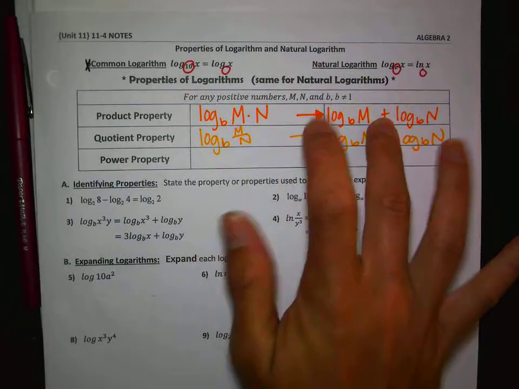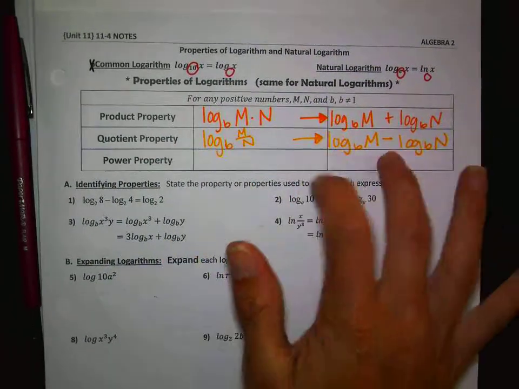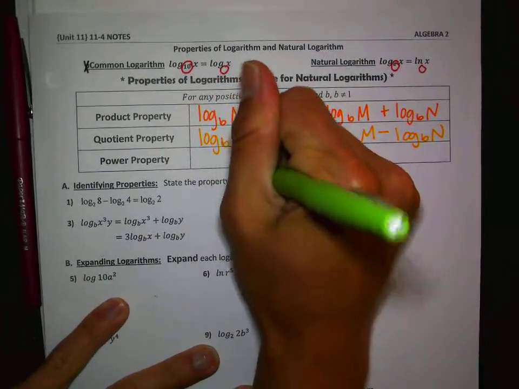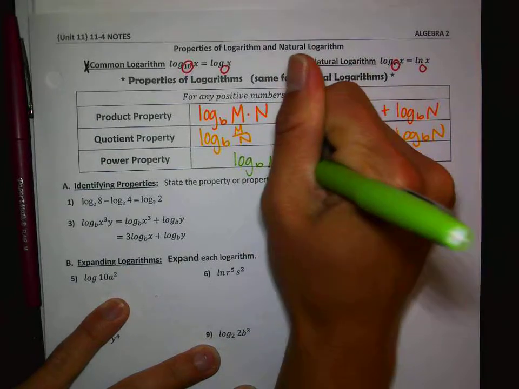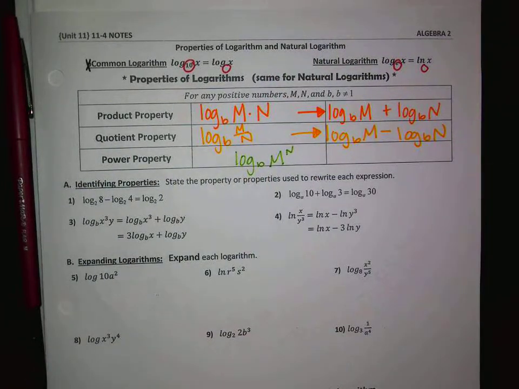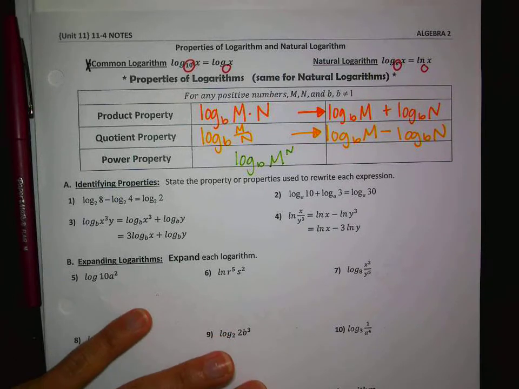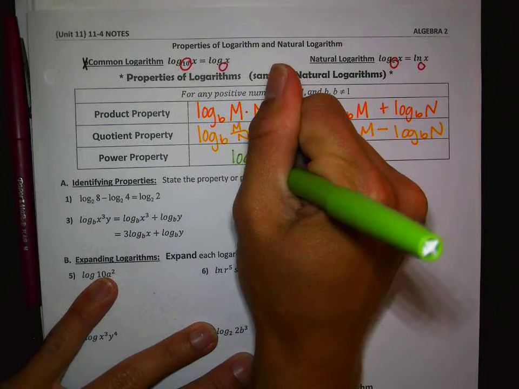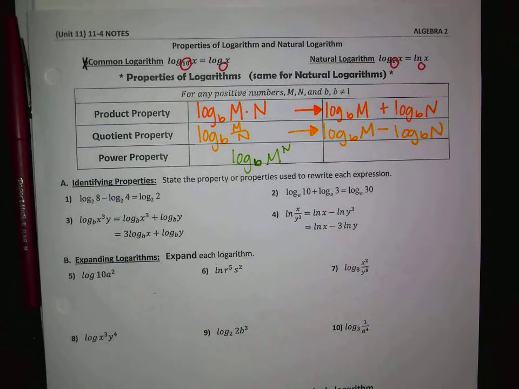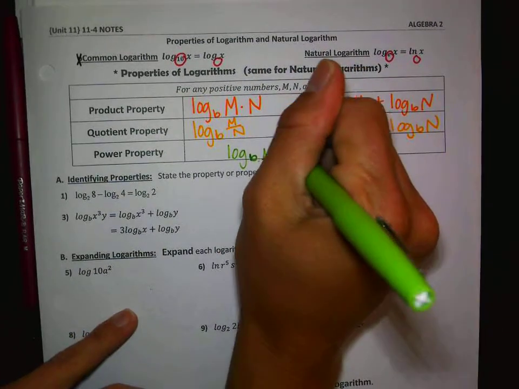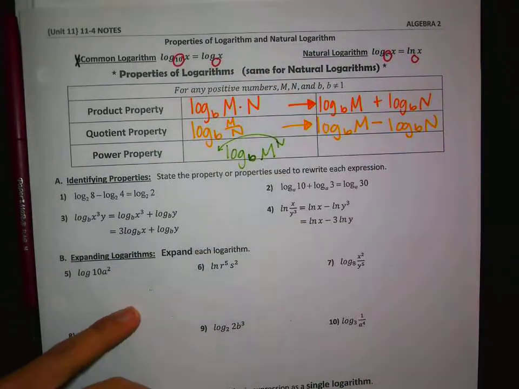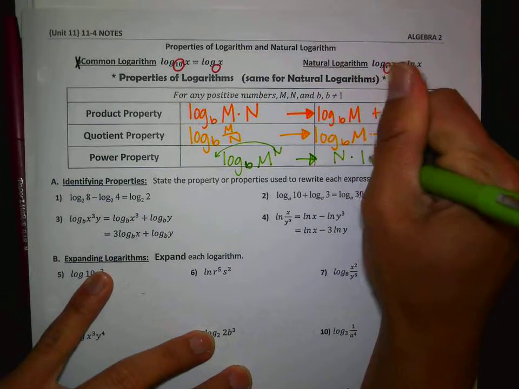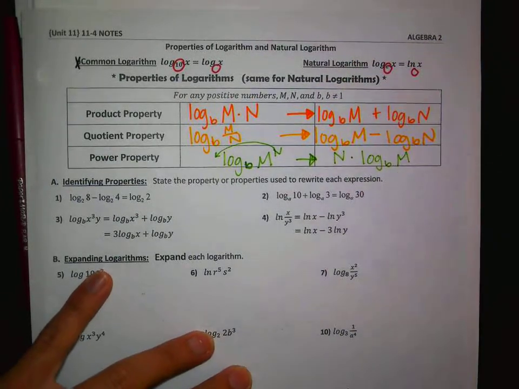So multiplication goes with addition, division goes with subtraction, and then the last one is called the power property, which just means that if you have an exponent in your log, you can take that exponent and stick it in front of the log and multiply it. So n times log base B of n.